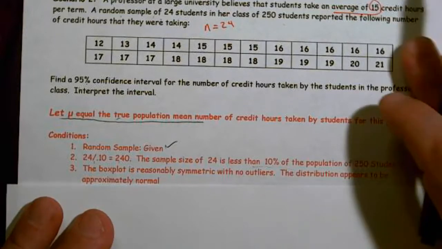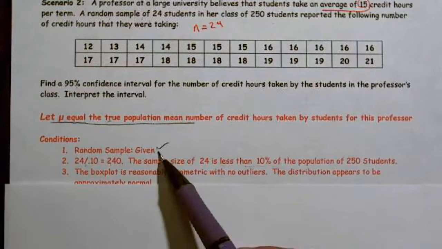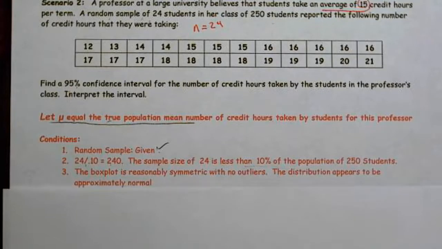Please remember, that's recognizing that we're sampling without replacement, so things aren't truly independent, but we're basically saying it's close enough, as long as our sample size isn't too big. And the next thing is normality. And so we need to check to see whether or not our box plot is normal.